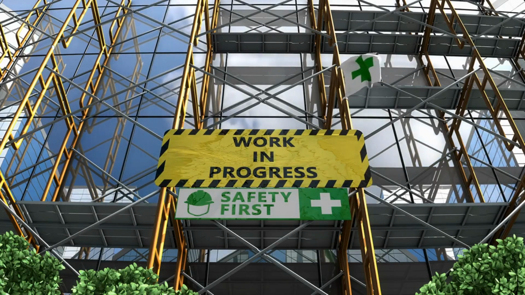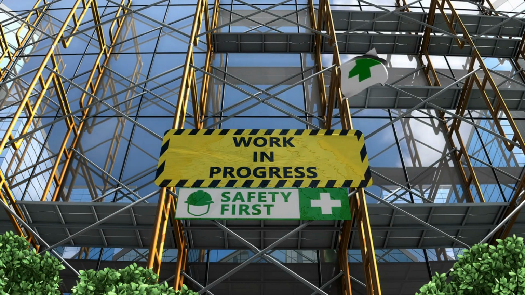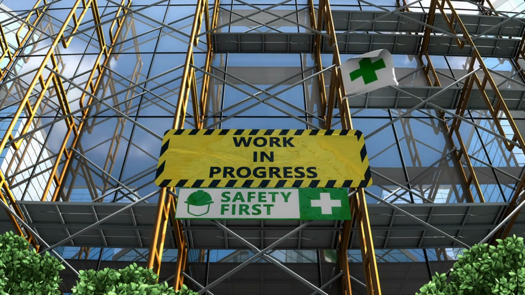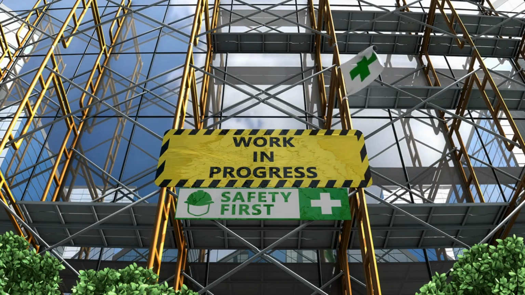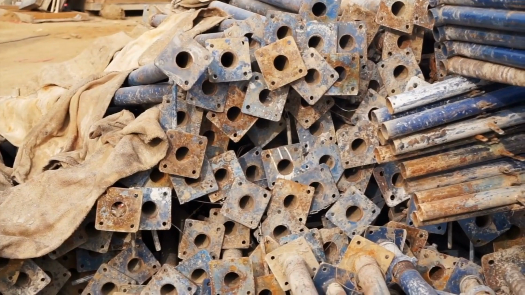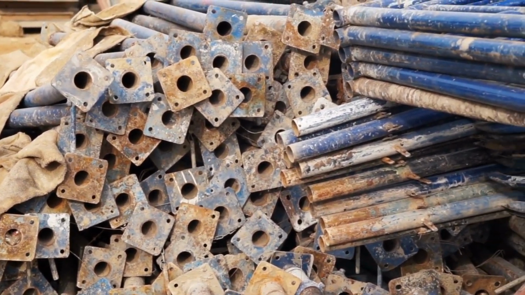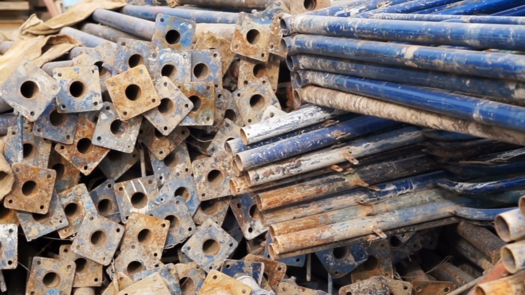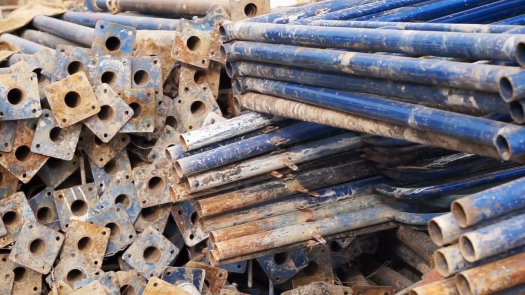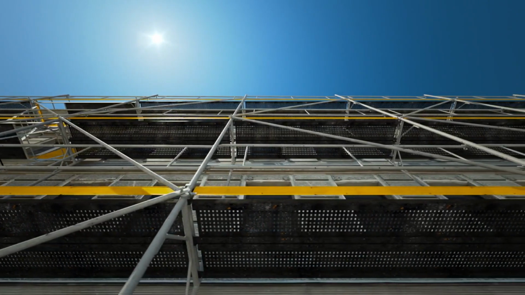10 brief descriptions of each type of scaffolding. 1. Frame scaffolding. This type of scaffolding consists of a series of interconnected frames that can be stacked to reach the desired height. It is commonly used for both indoor and outdoor projects. 2. Tube and coupler scaffolding. This type of scaffolding is made up of steel tubes and clamps that are used to connect the tubes together. It is versatile and can be assembled in various configurations to suit different project needs.